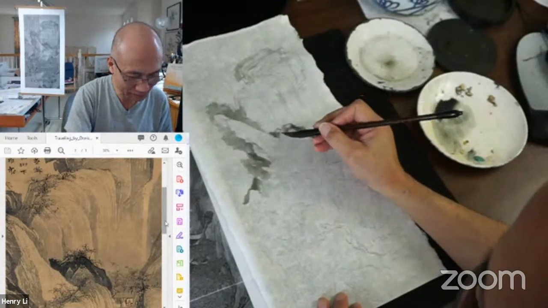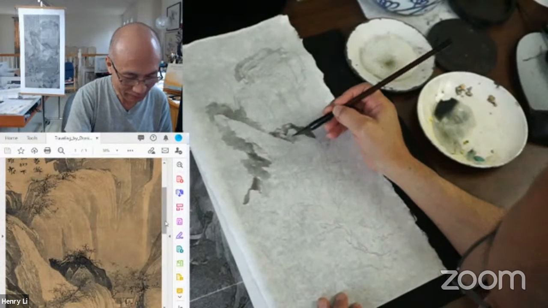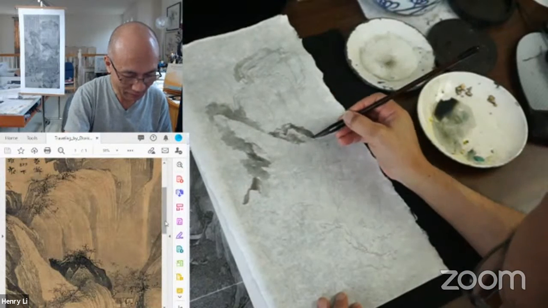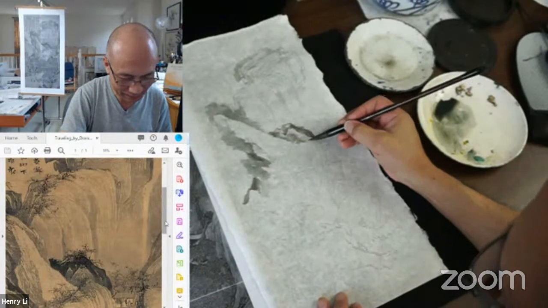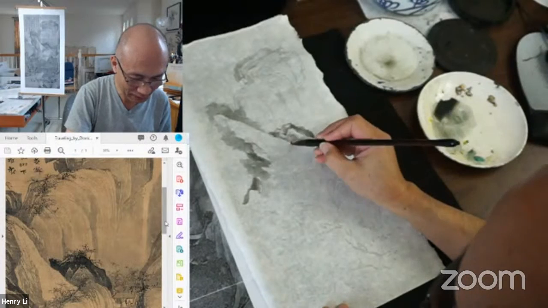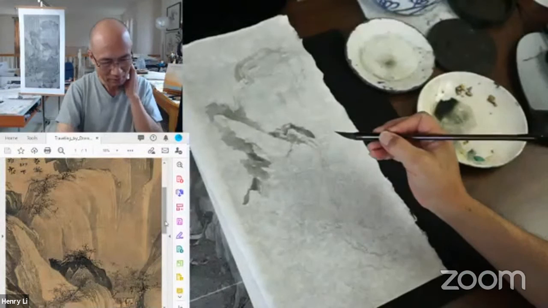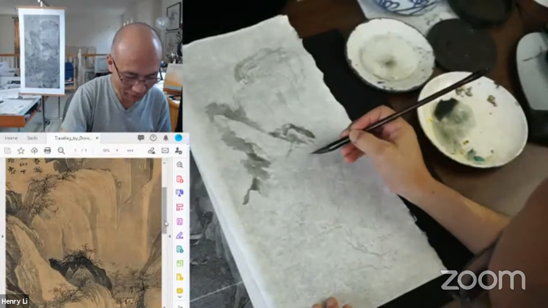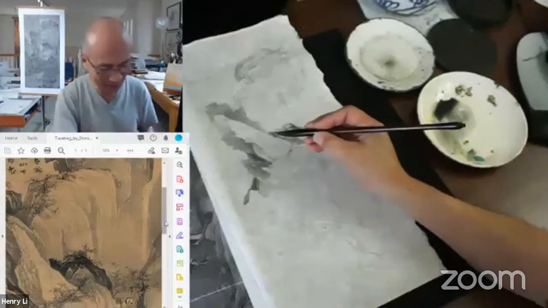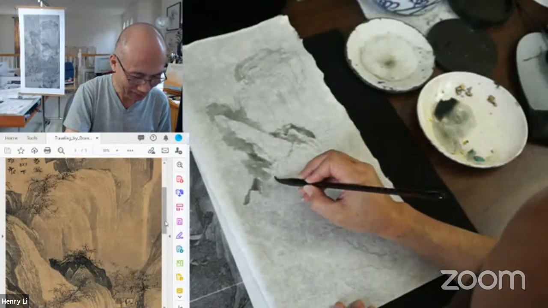So we start from the mid-tone, from the light, and just concentrate on the masses. Maybe a little bit of Fu Bao Shi later, just the modern technique. I just want to emphasize the composition, the movement of this rock and roll mountain. I call it rock and swing.